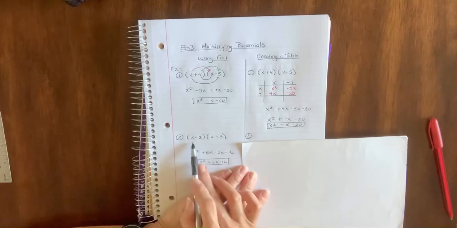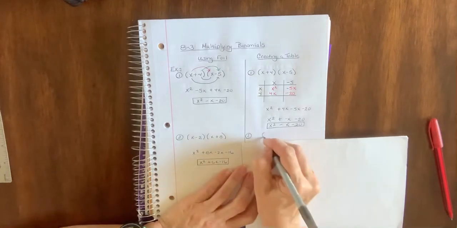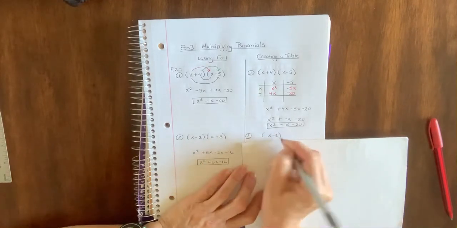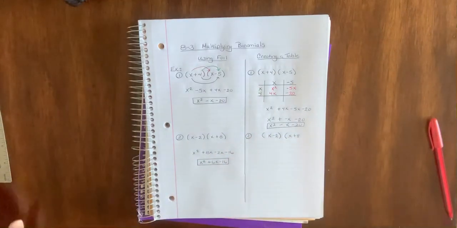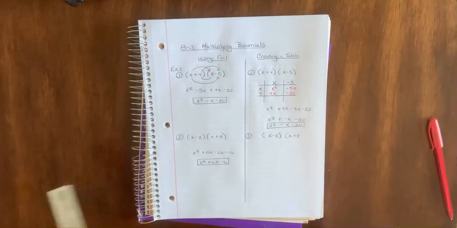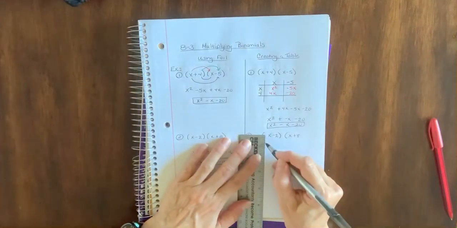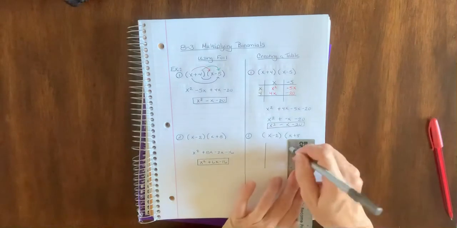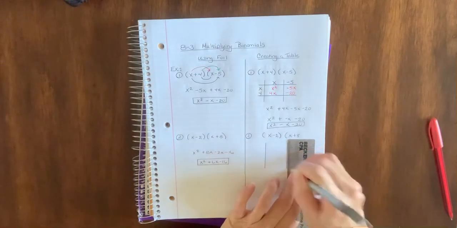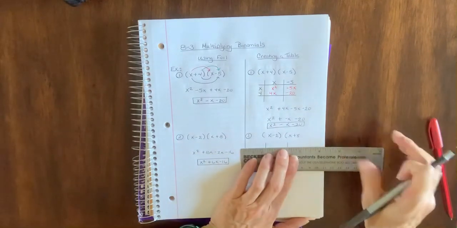I'm going to use this one over here from number 2. So that's x subtract 2 and x plus 8. I'm going to go ahead and create my table just like I did above. And I'm going to draw a vertical line here and another here, and then make two horizontal lines.